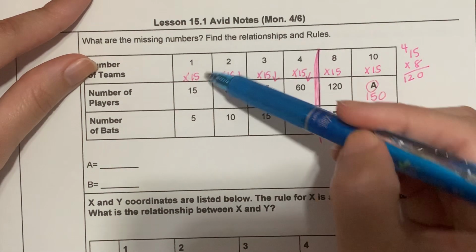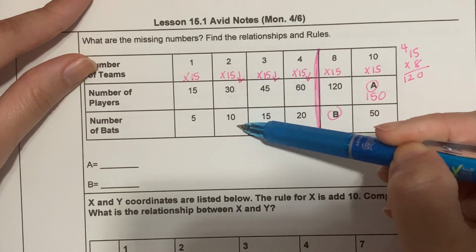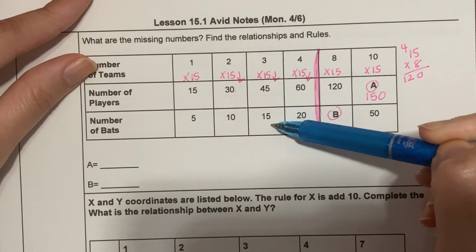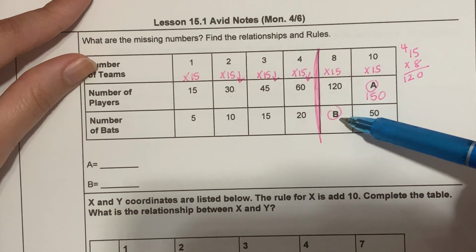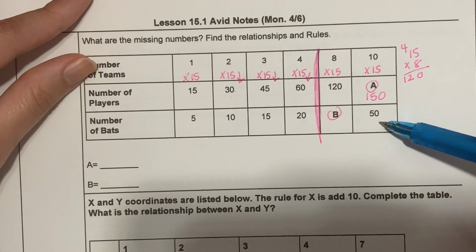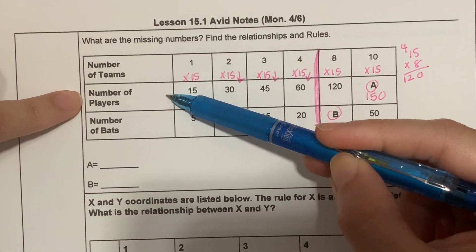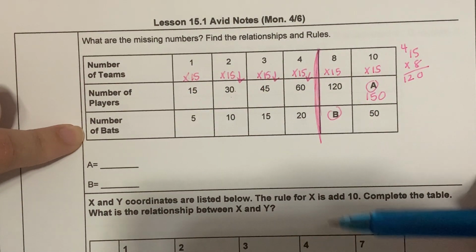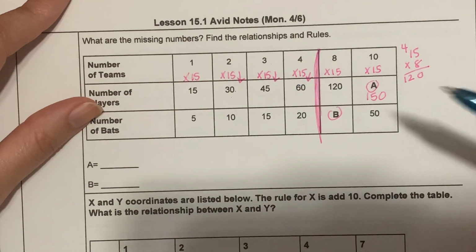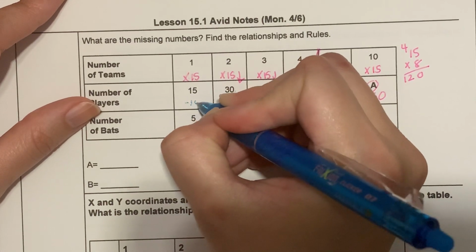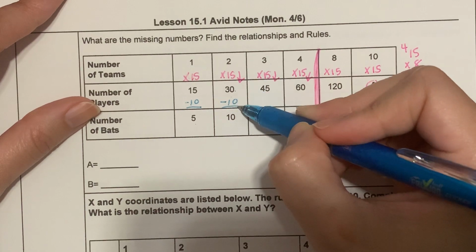So let's see. I have 15, now I'm going to 5. I have 30, I'm going to 10. I have 45, I'm going to 15. I have 60, I'm going to 20. 120 to blank, and 150 to 50. I notice that my number is going down because I need to go from players to bats. So when my number is getting smaller, I either subtract or divide. I can subtract 10 and I'll get 5. But remember, the rule has to be the same. So if I subtract 10 here, will I get 10?